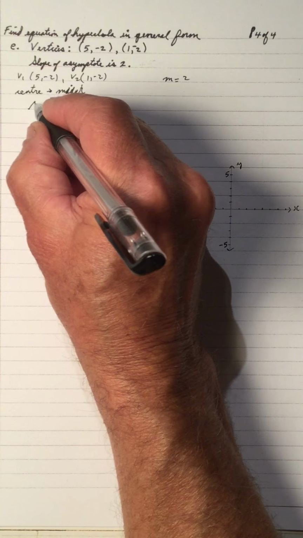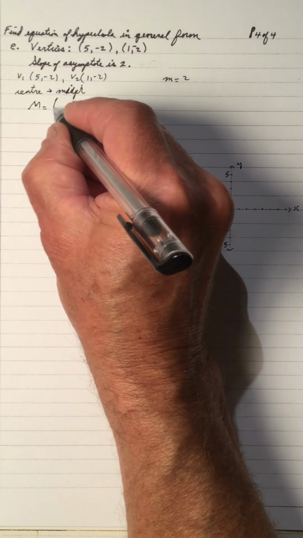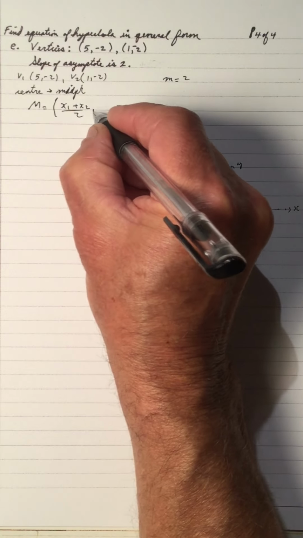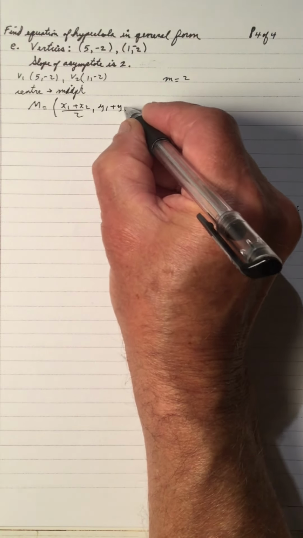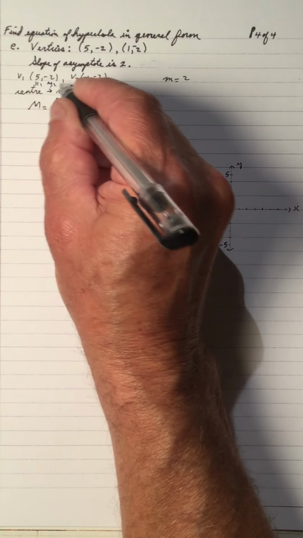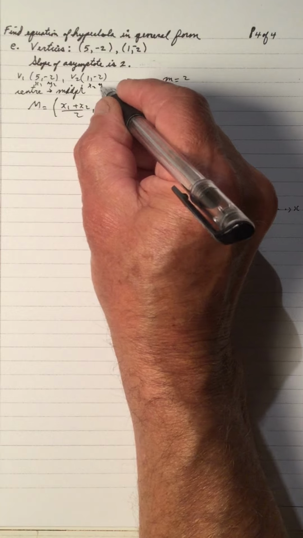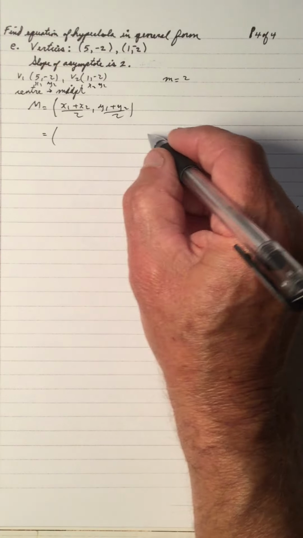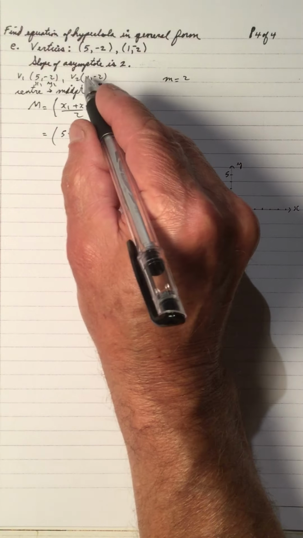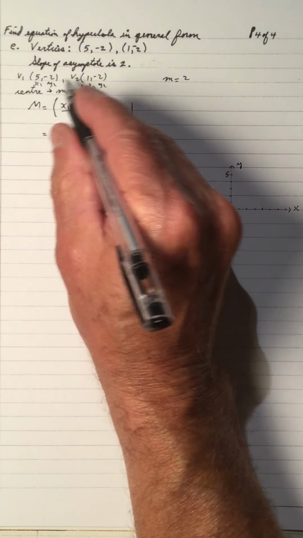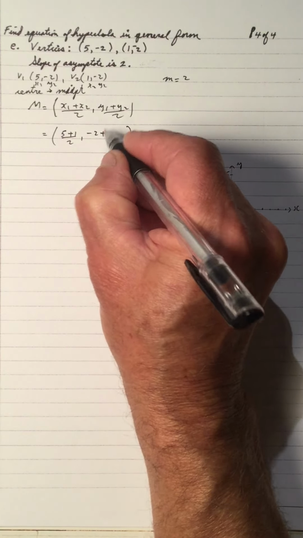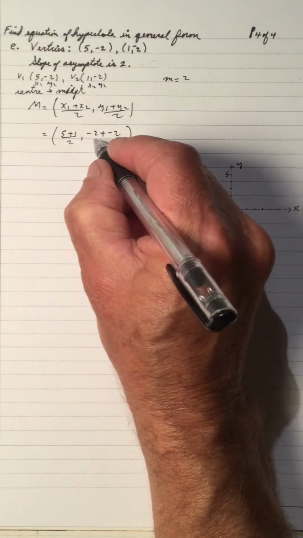So the midpoint is x1 plus x2 over 2, y1 plus y2 over 2. So this is x1, y1. This is x2, y2. So the center is x1 plus x2 over 2, y1 plus y2 over 2.